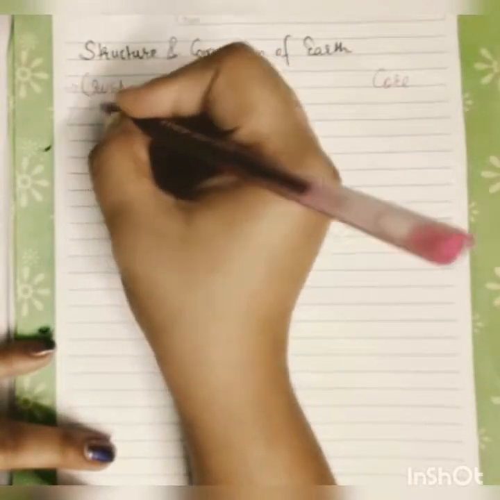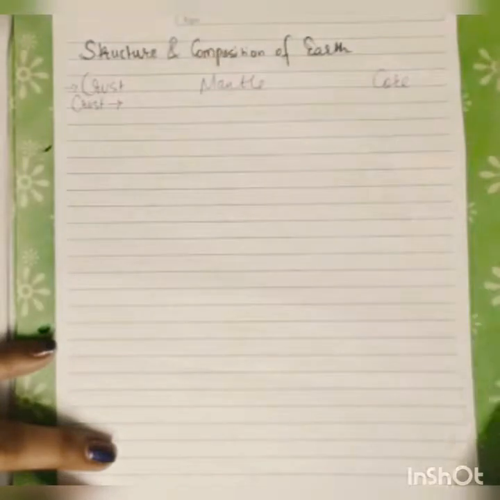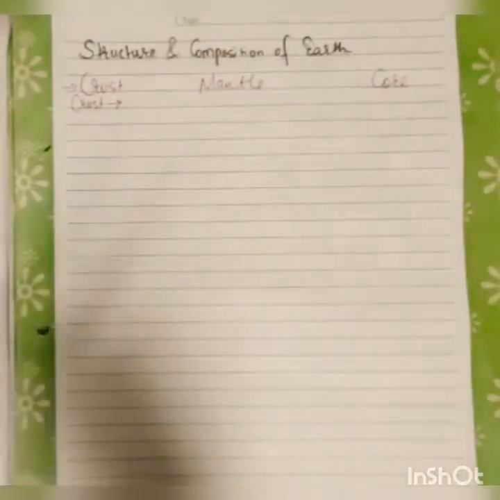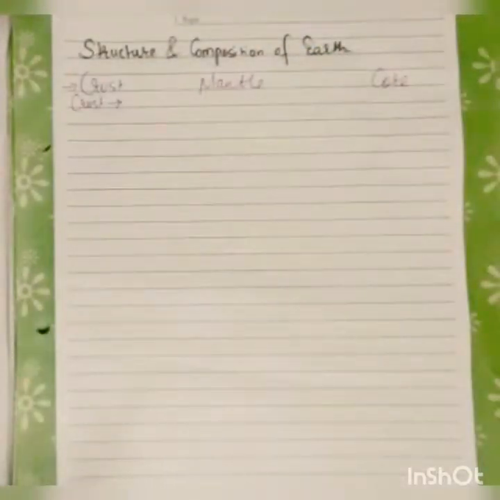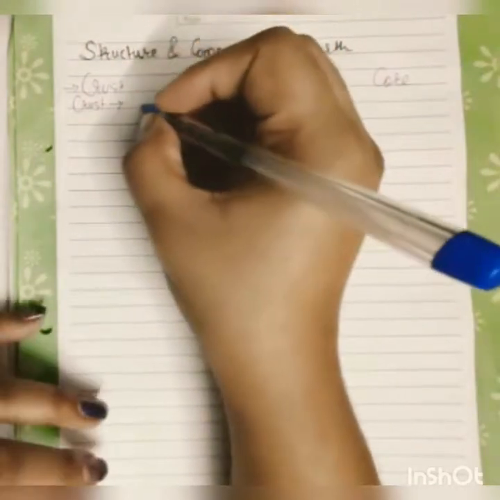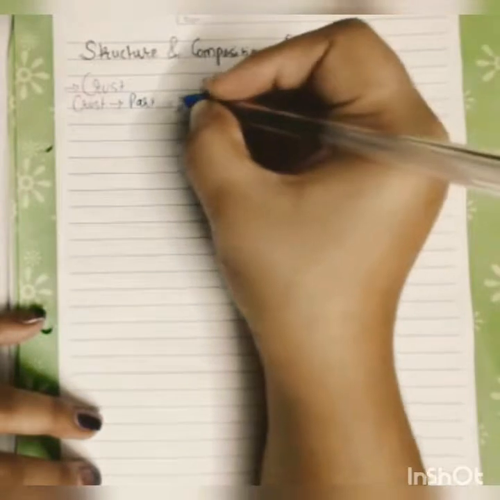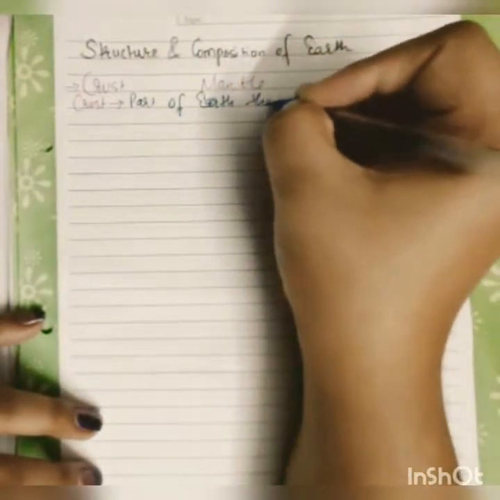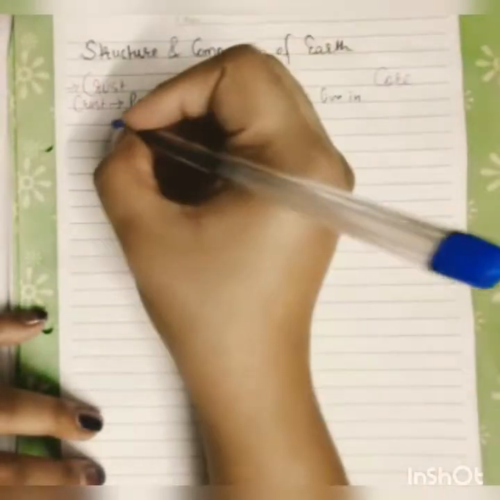So if we talk about the crust, what you have to remember about the crust is that it is the part of Earth that we live in. Okay, so we live on the crust.